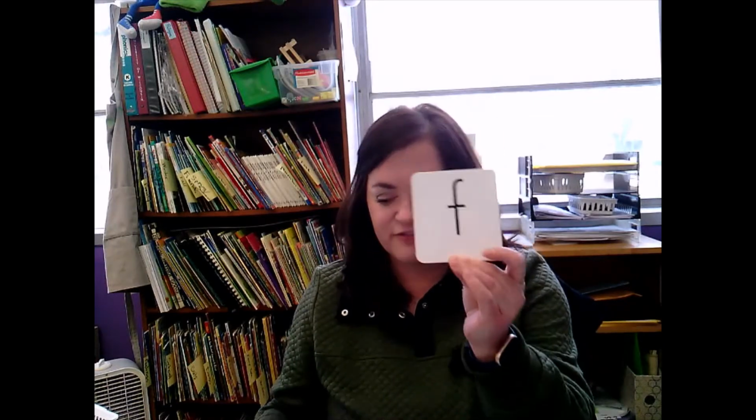Say the word food. Which one of these two letters do you hear at the beginning of the word food? Hold it up. Are you holding up the letter F? Food starts with the sound and the letter F. Say the word family. Hold up the letter that you hear at the beginning of the word family.